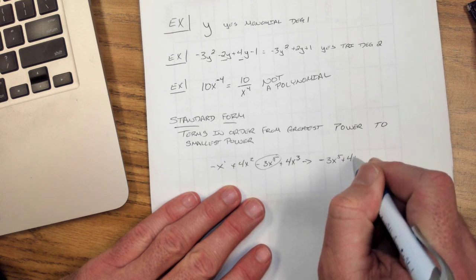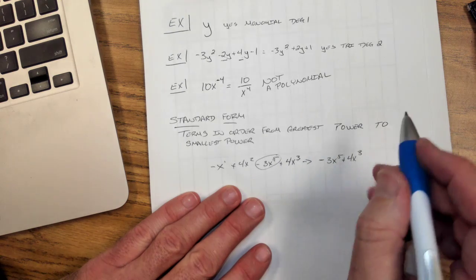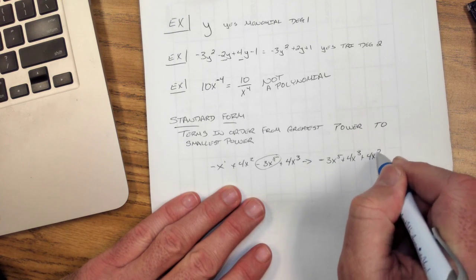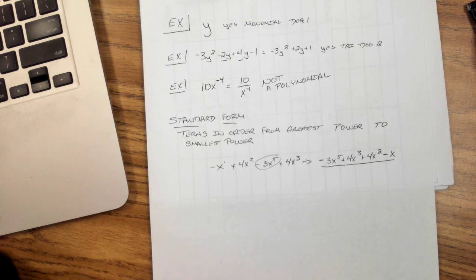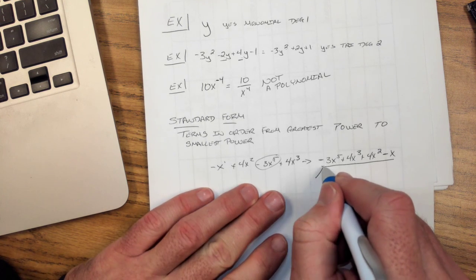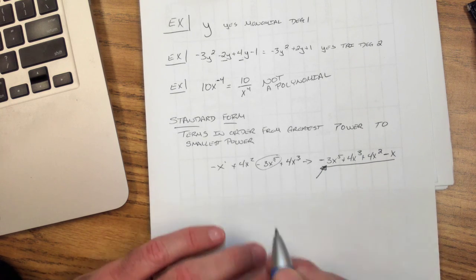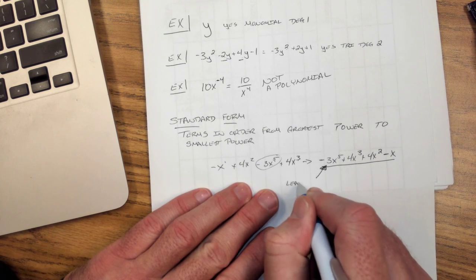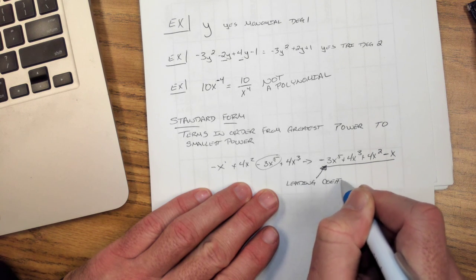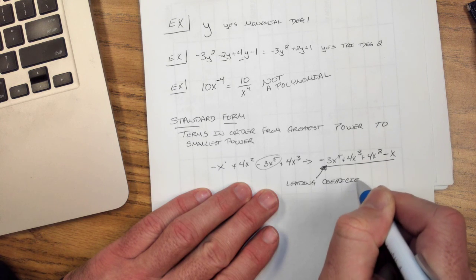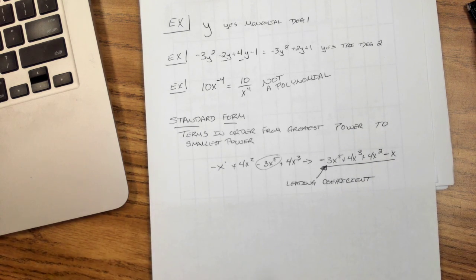Second, first, third, so that's coming in next. Plus 4x cubed. Next, plus 4x squared. And then finally, minus x. So that's what's considered standard form. And then the leading coefficient is the first coefficient when you're in standard form. So that'd be called the leading coefficient. Get these down so we can get a good base here for this chapter.